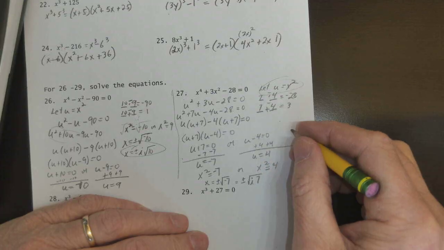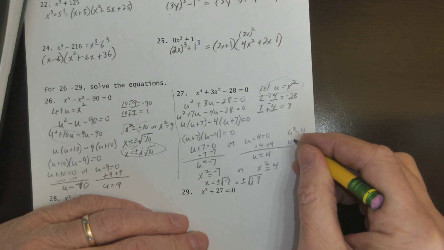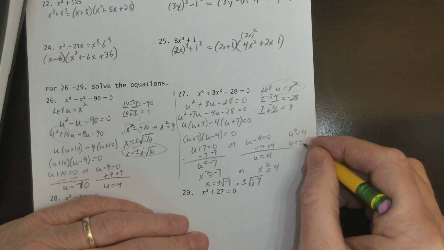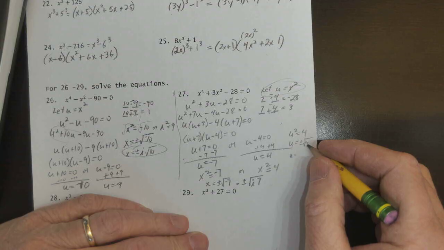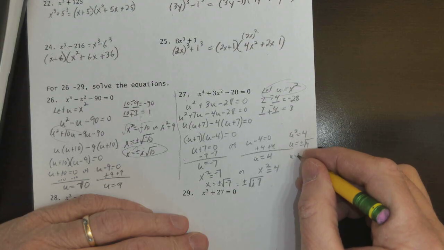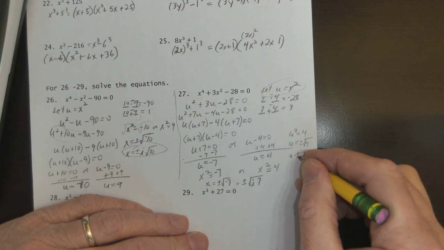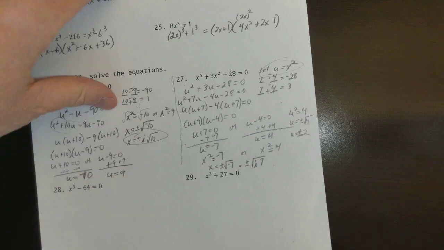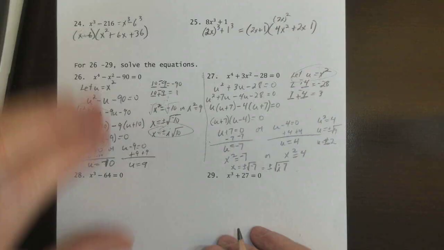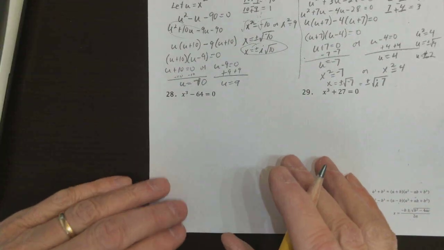Now, let's put this in. X squared equals 4. X is equal to plus or minus the square root of 4. X equals plus or minus 2. Alrighty. There's that one. Now here's an equation to solve.